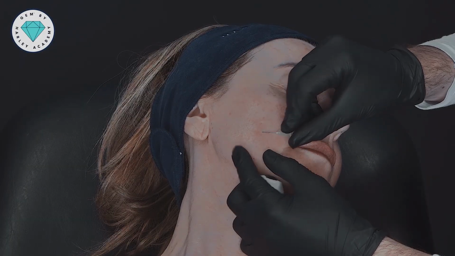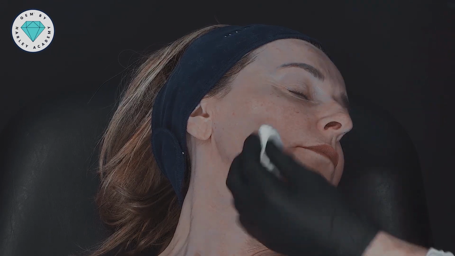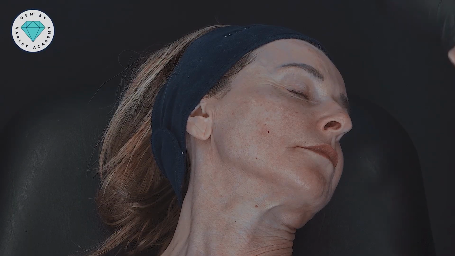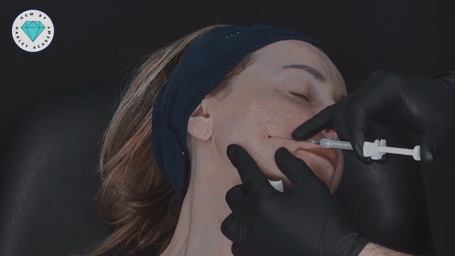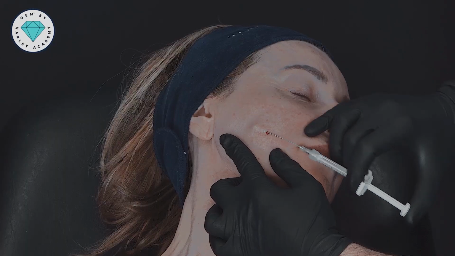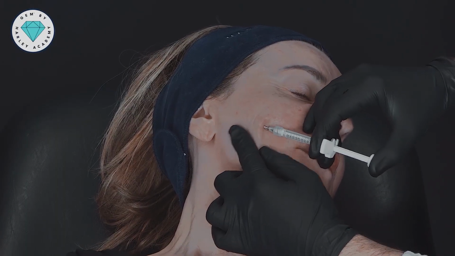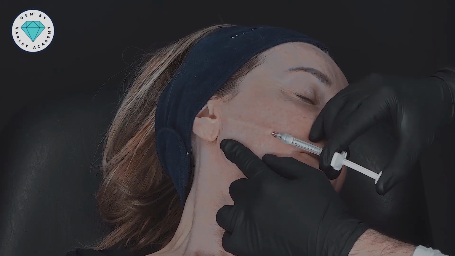That's particularly important when we're using biostimulatory products, because we're not able to actually dissolve or reverse the biostimulator. And so, yes, we're injecting in a plane where we don't think there's going to be any major blood vessels, but at the same time, we want to inject in the safest possible way. And so you can see this is the depth, this is the subcutaneous plane.